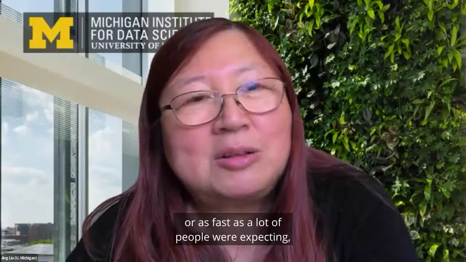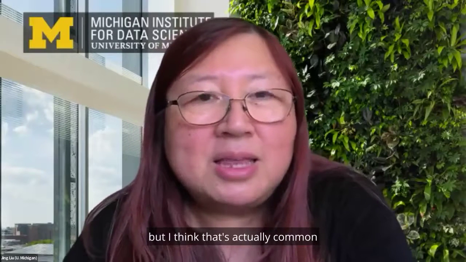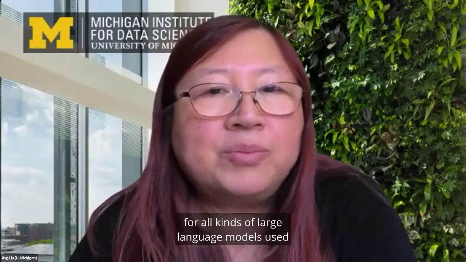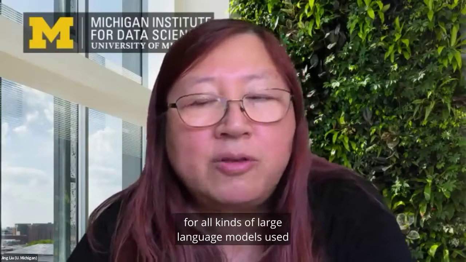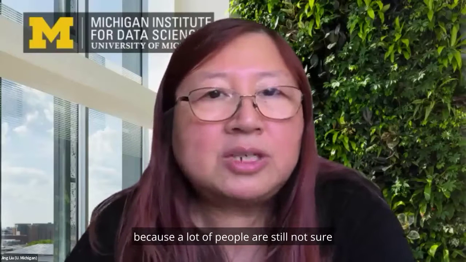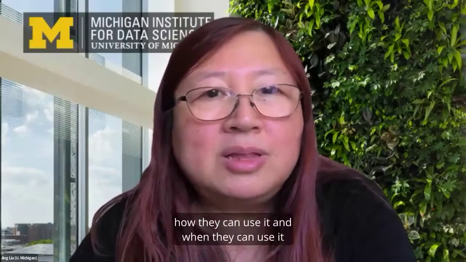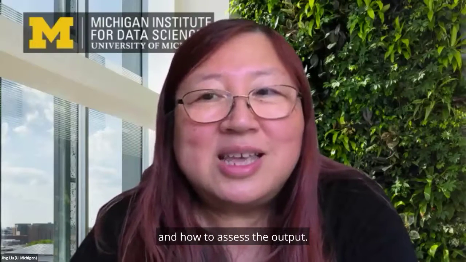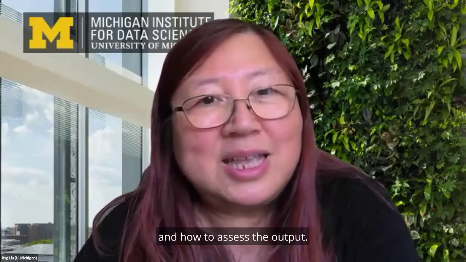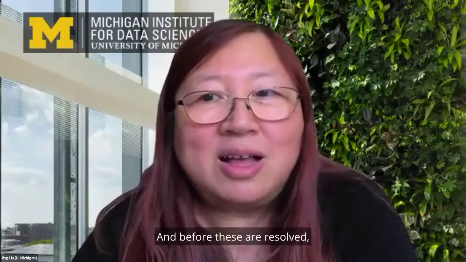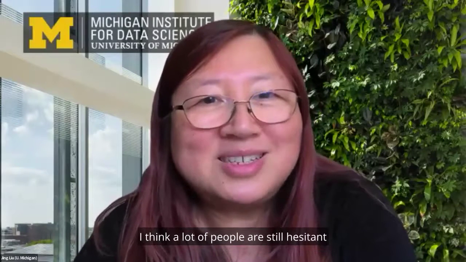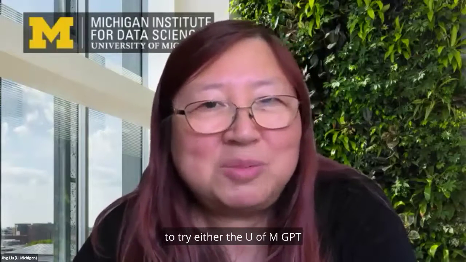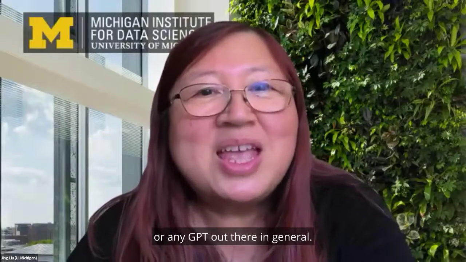I also want to mention a couple of things, which is the adoption, I don't think is as wide or as fast as a lot of people were expecting. But I think that's actually common for all kinds of large language models used for productivity and daily work, because a lot of people are still not sure how they can use it and when they can use it, and how to assess the output. And before these are resolved, I think a lot of people are still hesitant to try either the U of M GPT or any GPT out there in general.